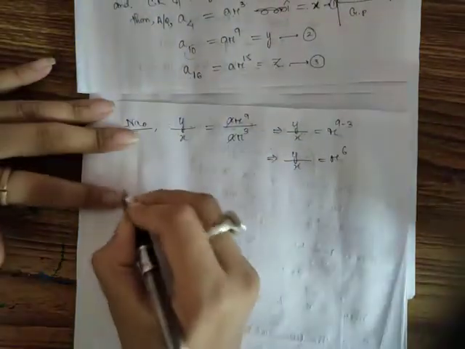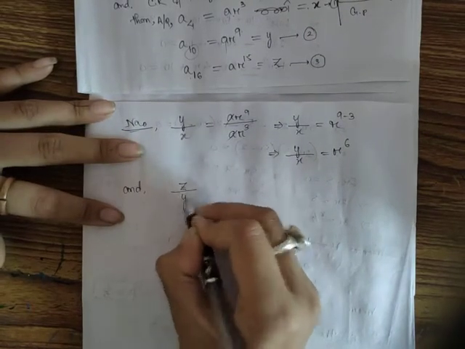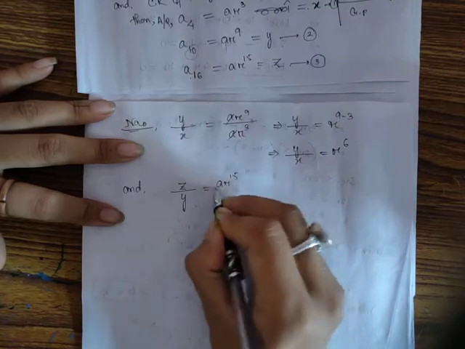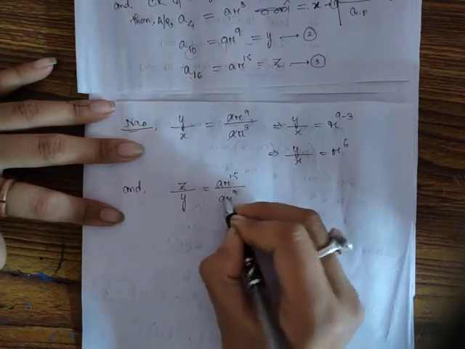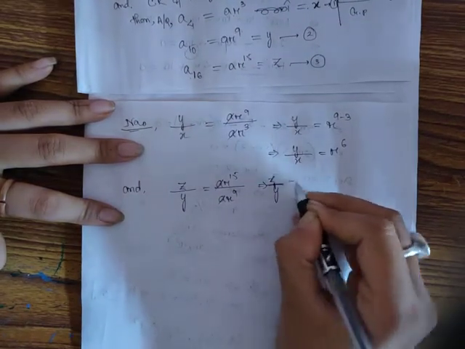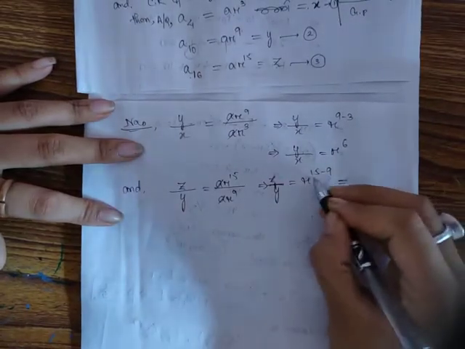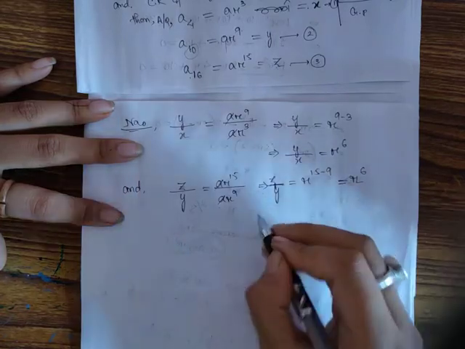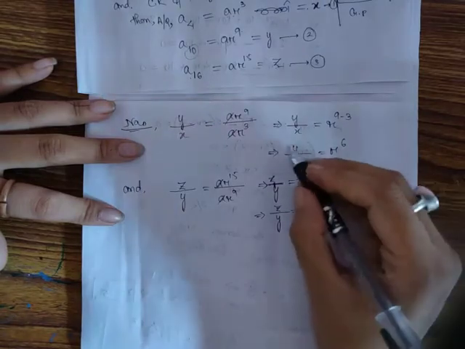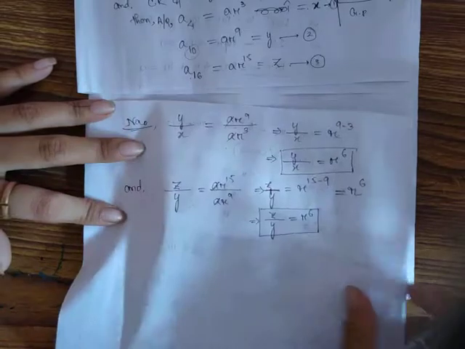And the other ratio, if x, y, z are in GP, is z by y. z is a r to the power 15 divided by a r to the power 9. a cancels, so z by y is r to the power 15 minus 9, which is r to the power 6. So z by y equals r to the power 6. Here you can see y by x is r to the power 6 and z by y is r to the power 6.